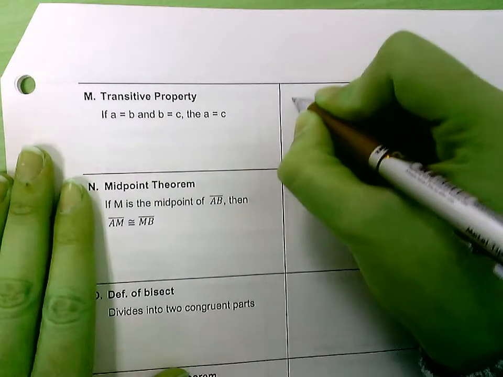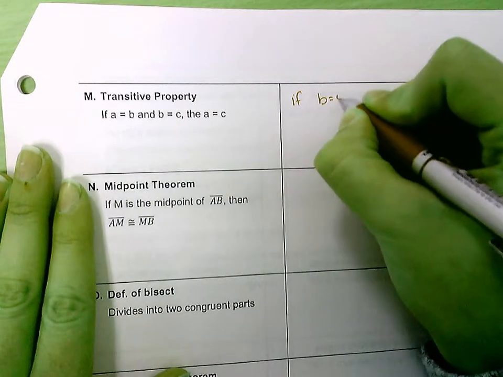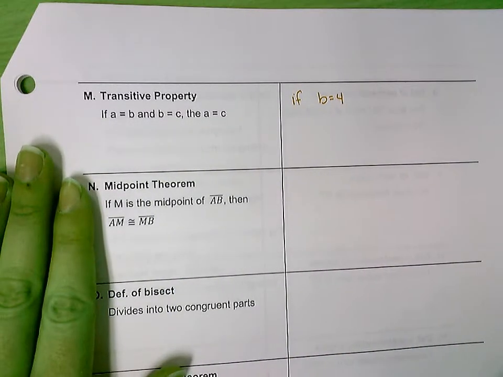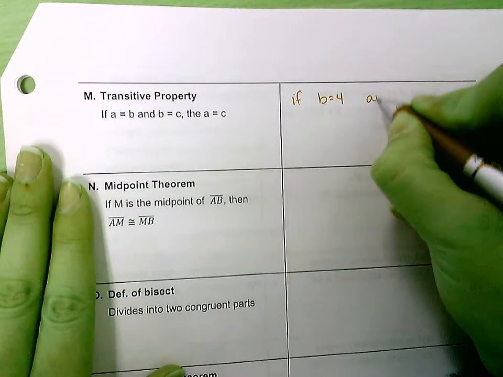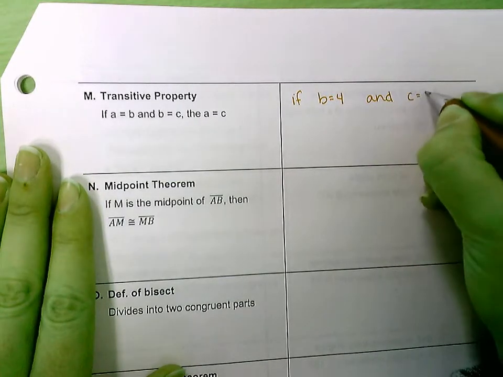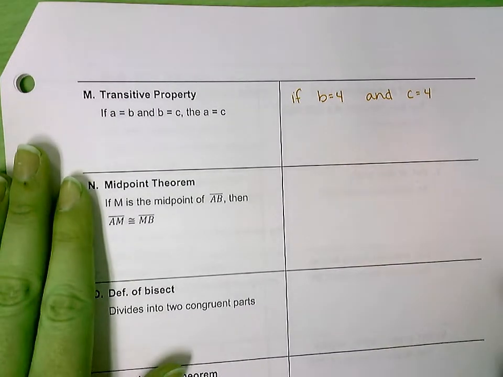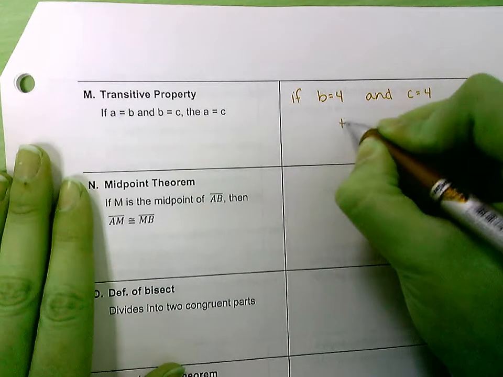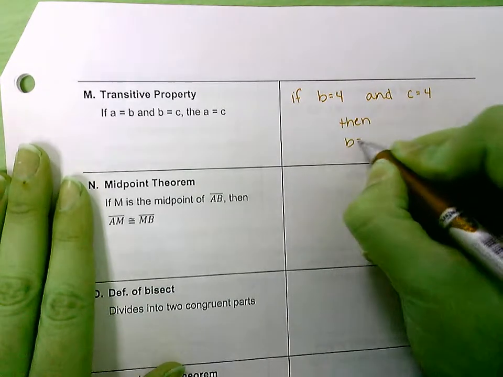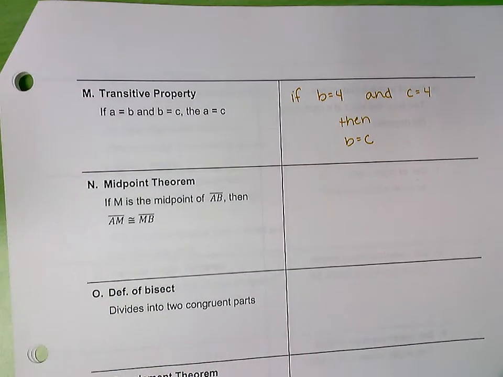So if B is equal to 4 and C is equal to 4, since both of those equal 4, I know B has to equal C, since they equal the same number. That's the transitive property.